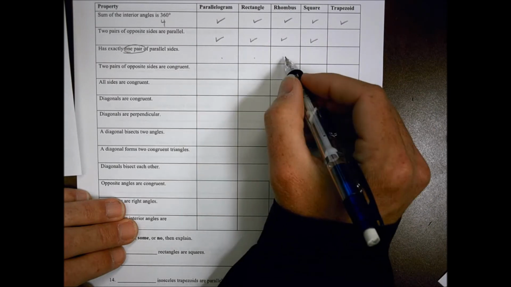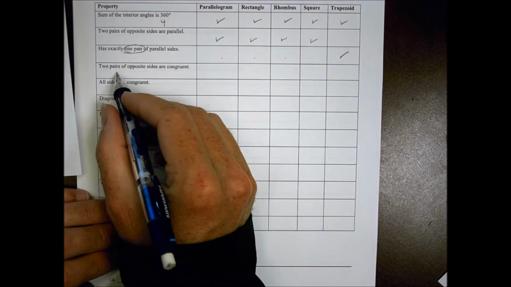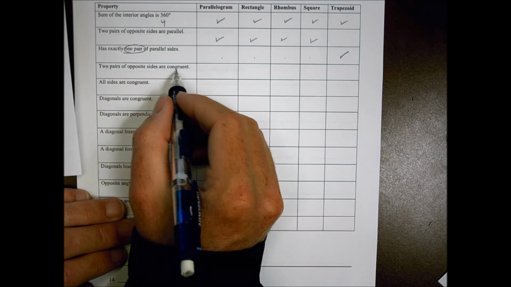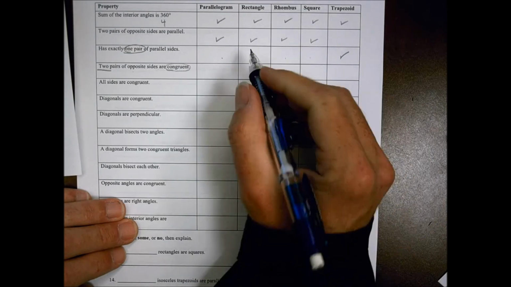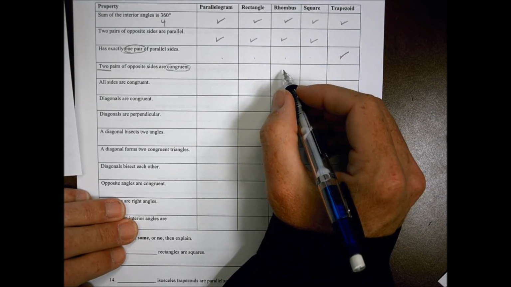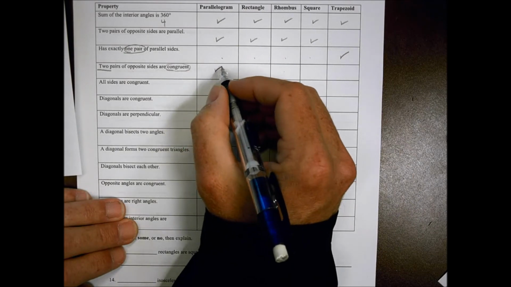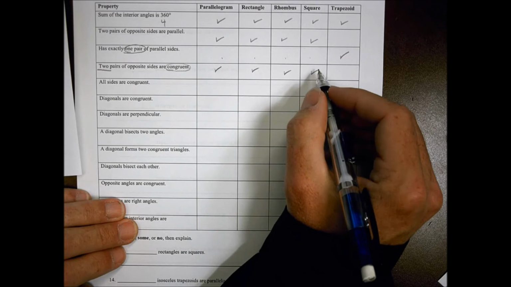That'd be no, no, no, no. Trapezoid, yes, that's the one pair. Two pairs of opposite sides are congruent. So we're having two opposite sides being congruent. That's going to always be true with opposite sides. We would say parallelogram, true, rectangle, true, rhombus, true, square, true.